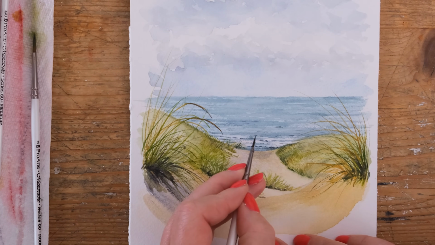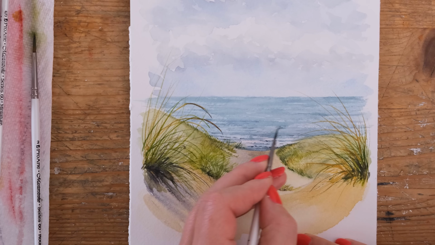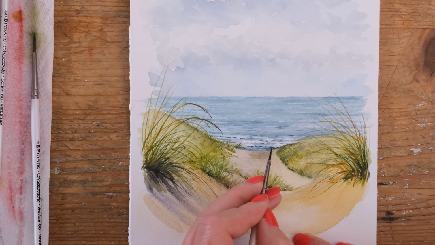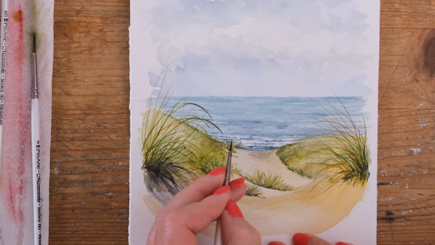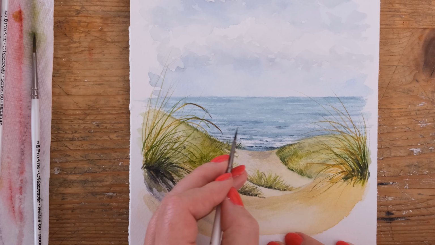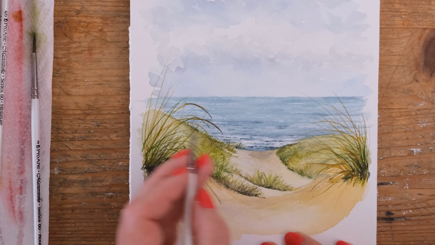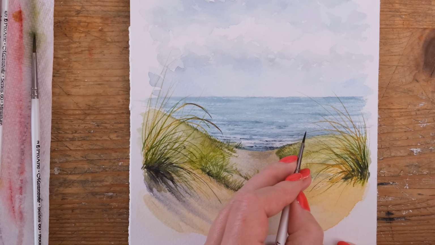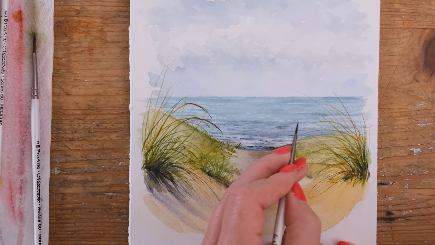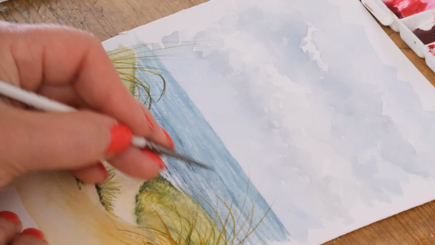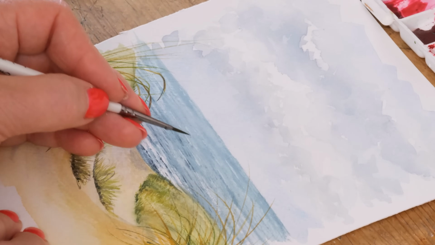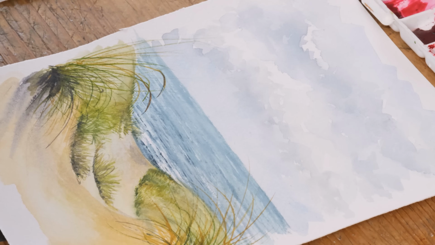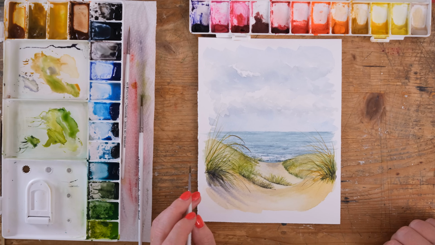I also like to clean off the brush and use maybe a bit more of a glaze. You can soften some of those in and create a little bit of texture. There we go, and then off into the distance it just disappears. So that's looking nice. And then over here on the grasses, it's looking really good.